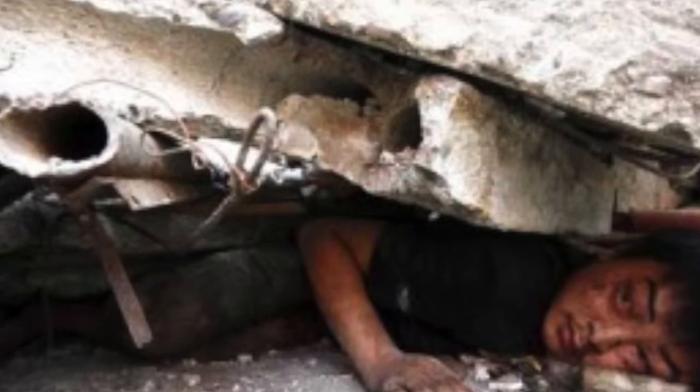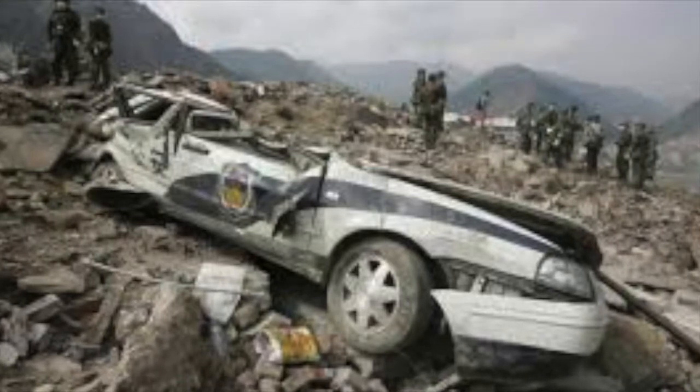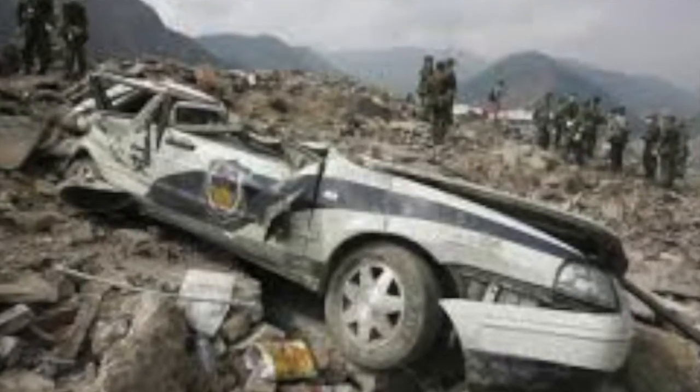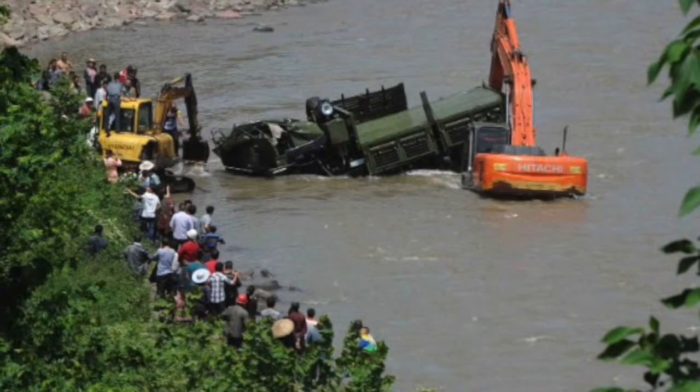It killed more than 87,000 people. And in total, since this earthquake had happened, there's been $137.5 billion spent on rebuilding the affected areas.